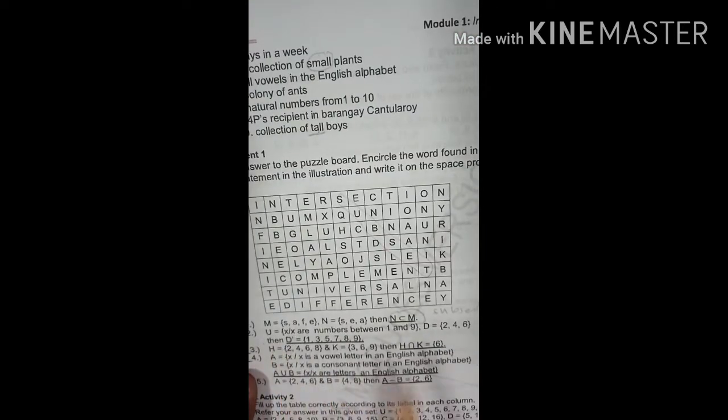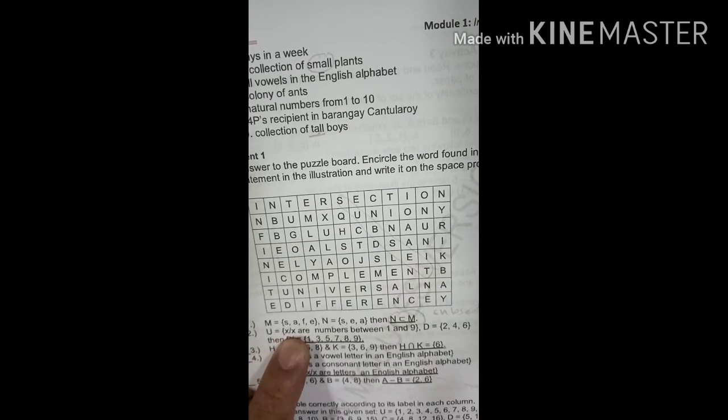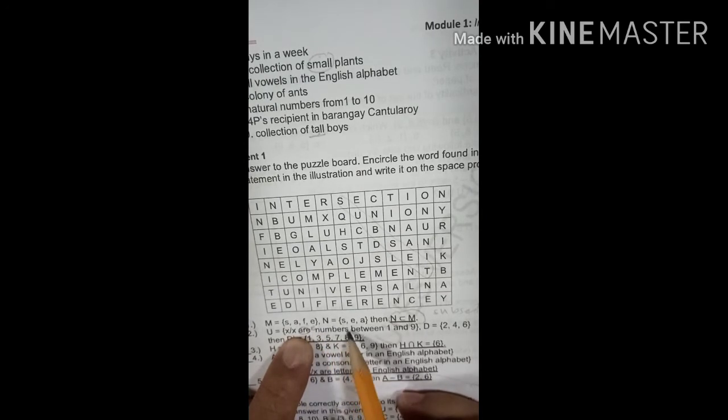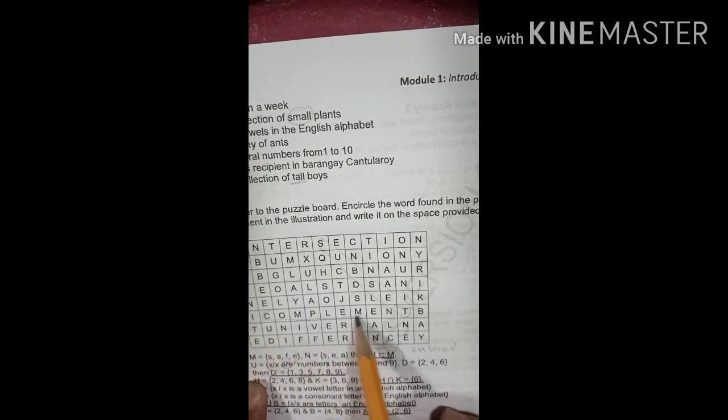Okay. Now, how about this number 2? Set U whose elements are set U which contains element X such that X is a number between 1 and 9. So D whose elements are 2, 4, 6. What do you call this one? There is prime. D prime. This is called complement. Where is complement here? So complement is here. You encircle complement.